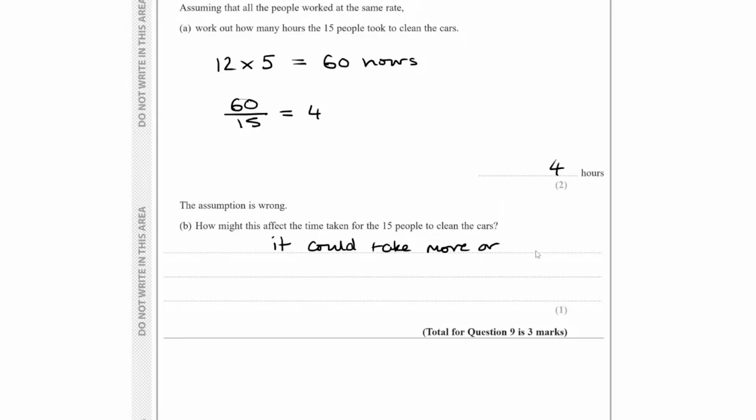More or less time. We actually don't know, because even though they've said they don't work at the same rate, we don't know if some of them are faster, some of them are much slower. They have said acceptable answers. Obviously this one, you could say it could take more or less time. They will also accept you saying just it will take more time or it will take less time. You could say just one of those two things. But effectively we don't really know if it's going to take more or less time, but it will change the amount of time, won't it?